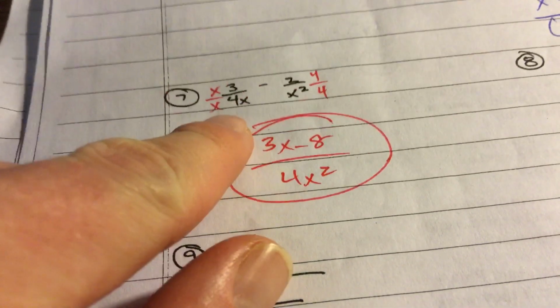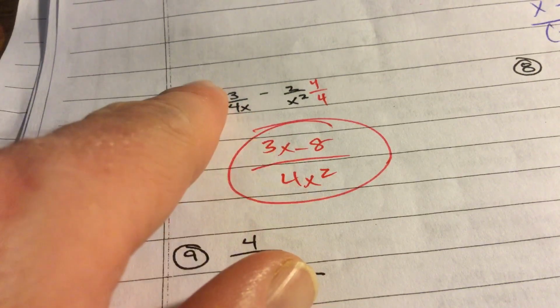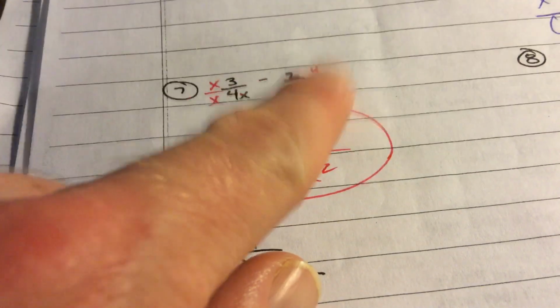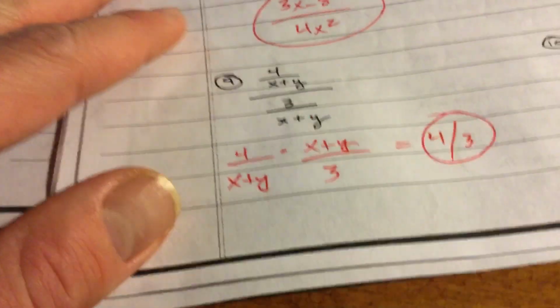All right. This has a 4. This doesn't, so it gets 4 over 4. This has x squared. This just has x, so it gets x over x. 3x minus 8 is the numerator. 4x squared is the common denominator.